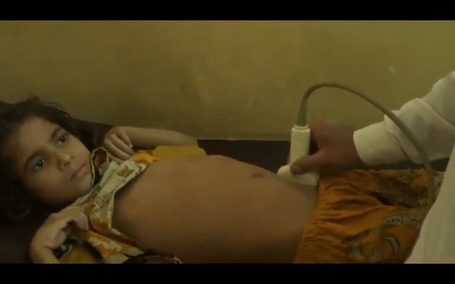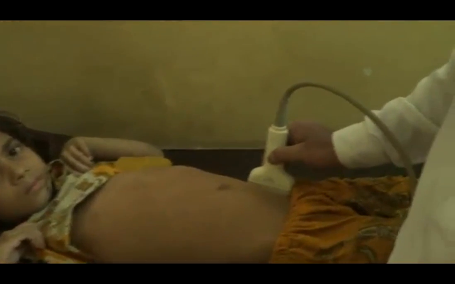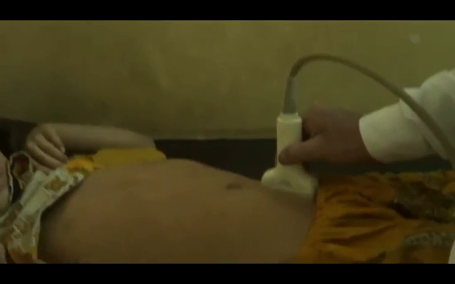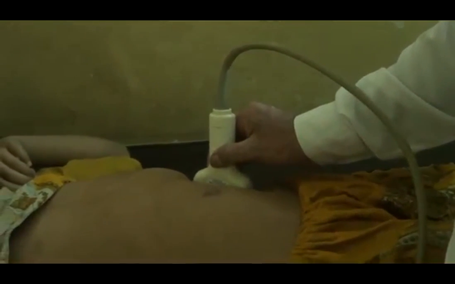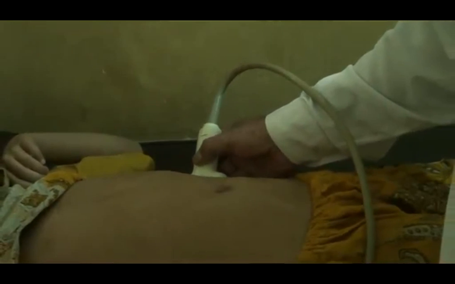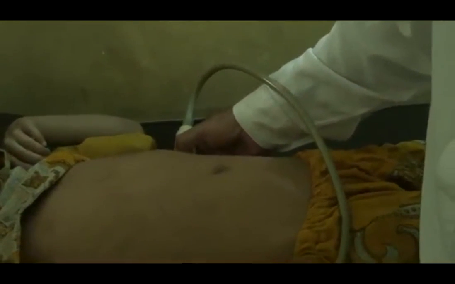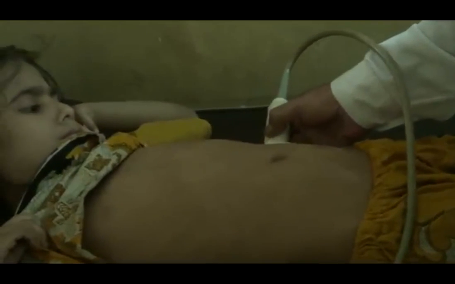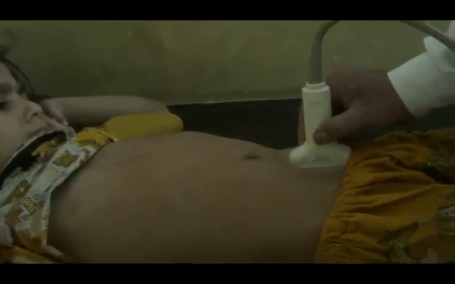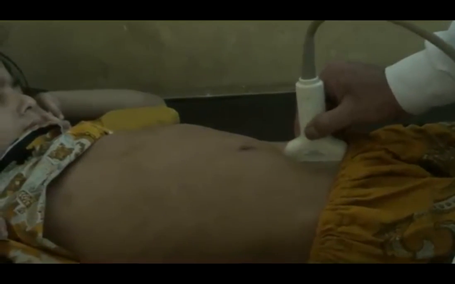If you see that I am here now, I can see the lower end of the tubular structure, and when I move the probe in this direction up to this level, the tubular structure persists from here down up to the left side of the pelvis.